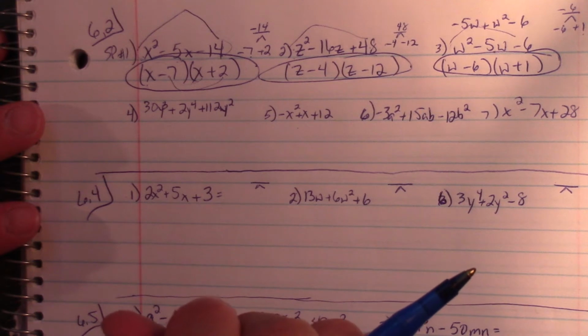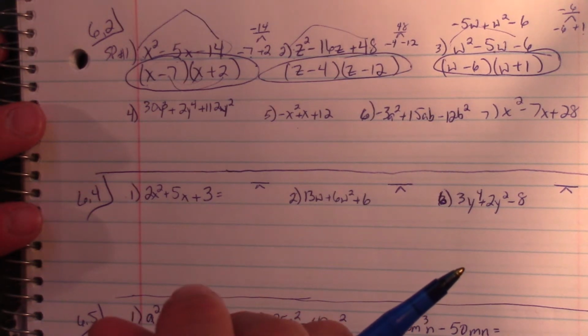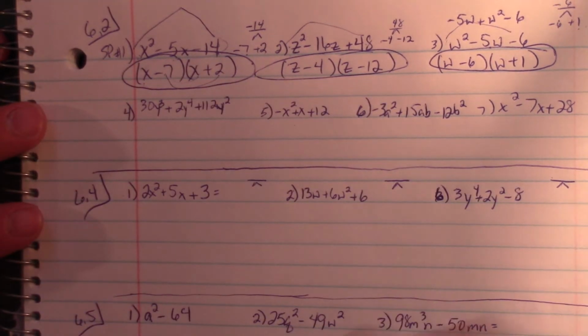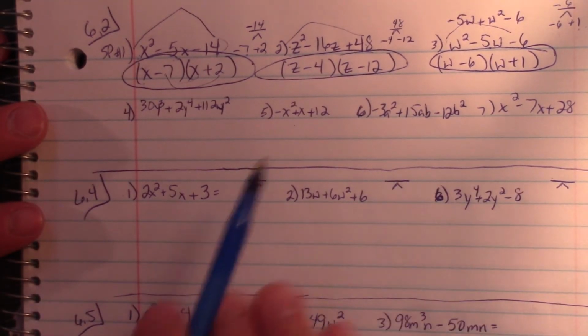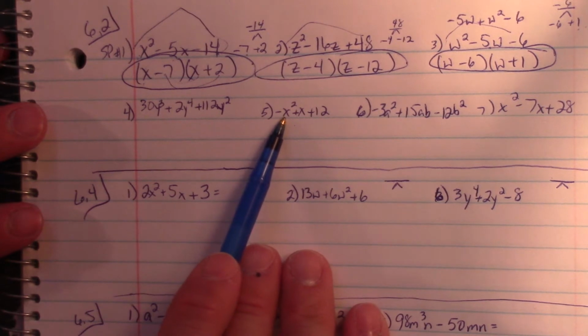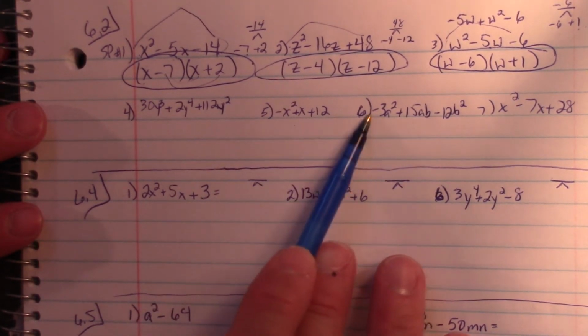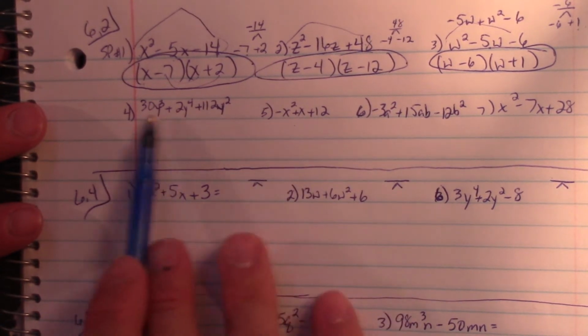If you can find a GCF, then you want to take that out first. Always. Even if the GCF is negative 1. We don't ever want the leading exponent to be negative here, like a negative 1 here. So we're going to take a negative out of that one. We're going to take a negative out of that one. But for this one, there's not a negative to take out.